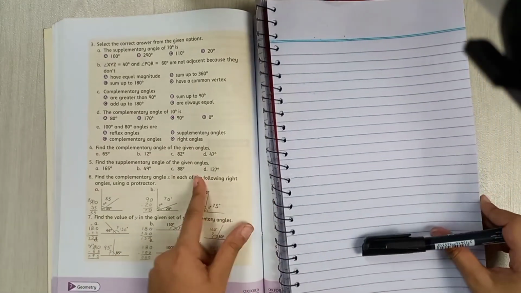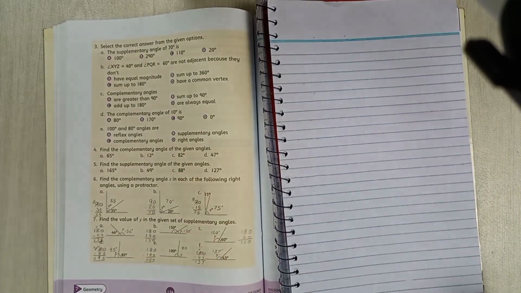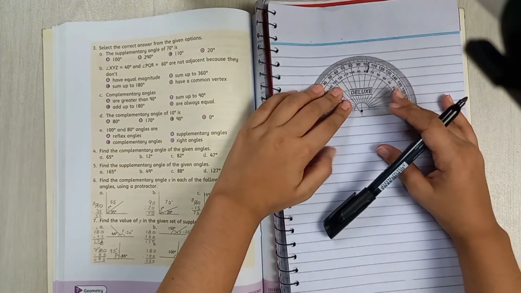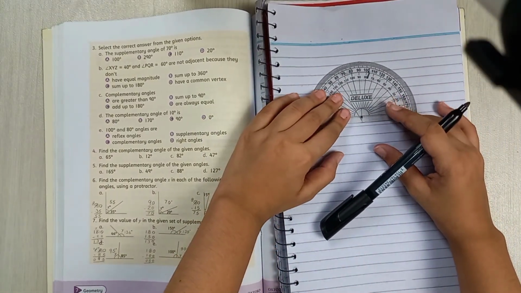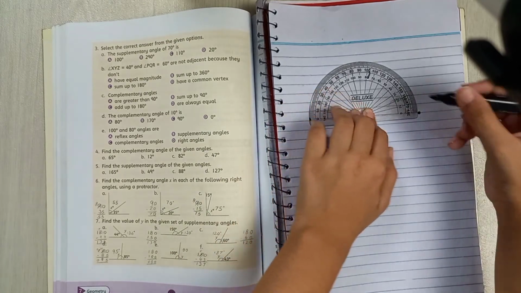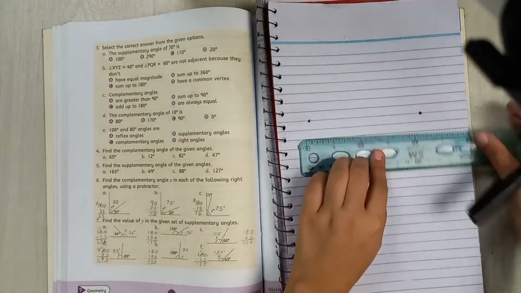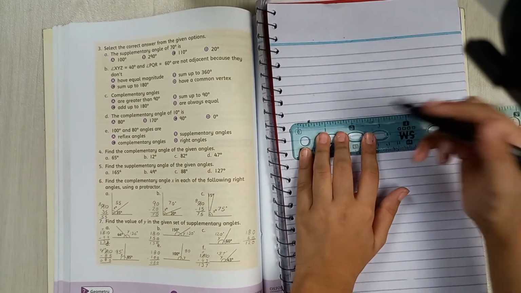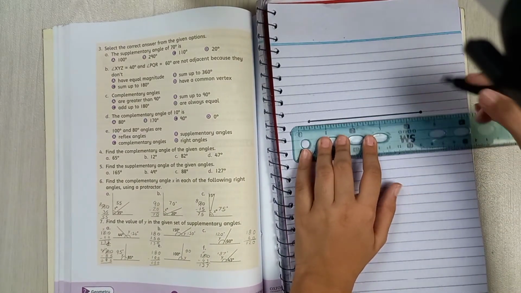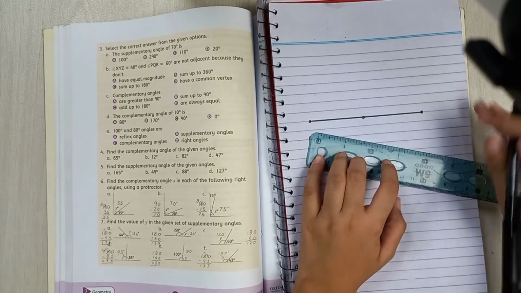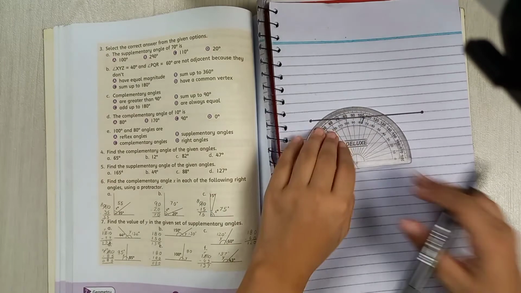Now we're going to draw our angle, which is 88, and the part is C. We're going to put the line right here. You take the center, which is the 2. Draw 88.